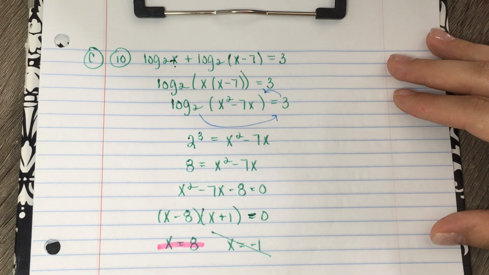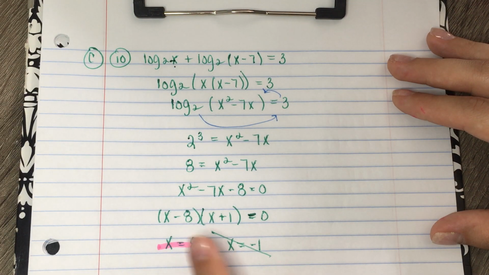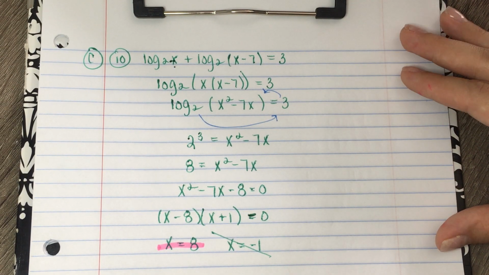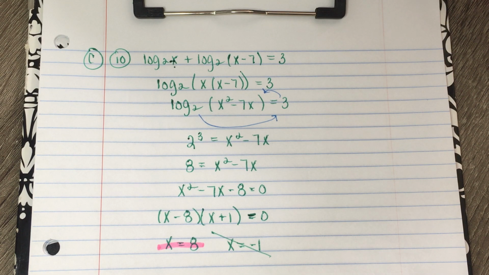More videos will follow, especially looking at examples like this where we have to factor, and we do have another type of log equation which we haven't seen yet, so we're going to see that in the next video.